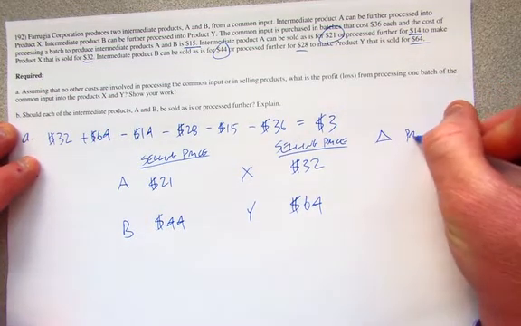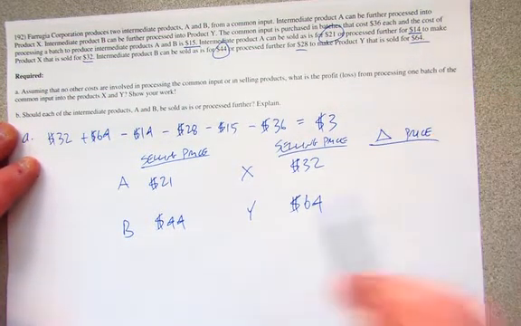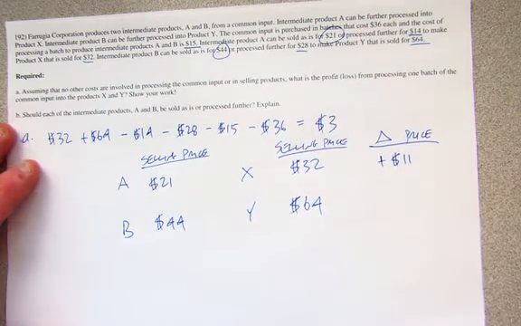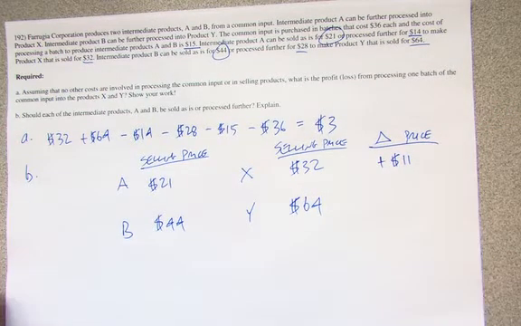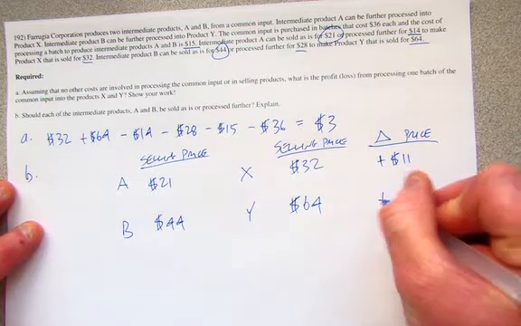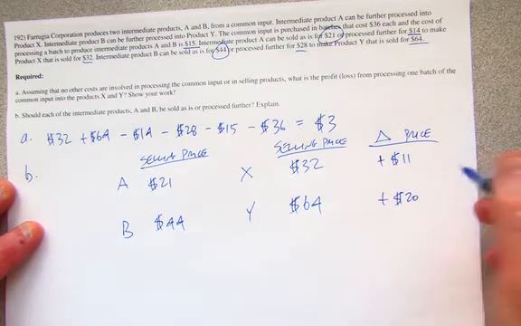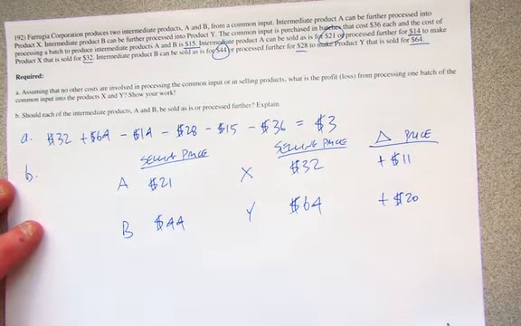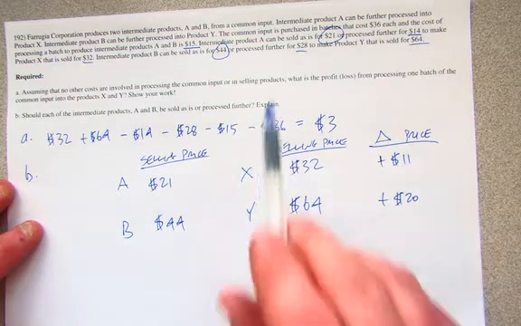So delta price, right here, this would be an increase of $11 of selling price if we take A and make it into X. And B, turning it into Y, we could get an additional $20. Great. I'm all for getting additional revenue, but what was the price of admission to this party?